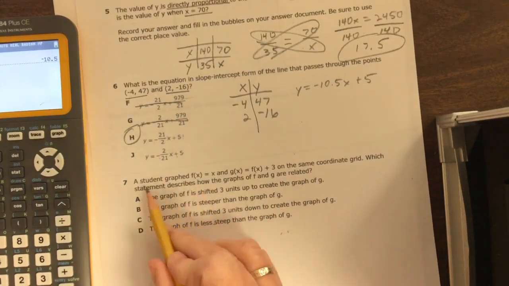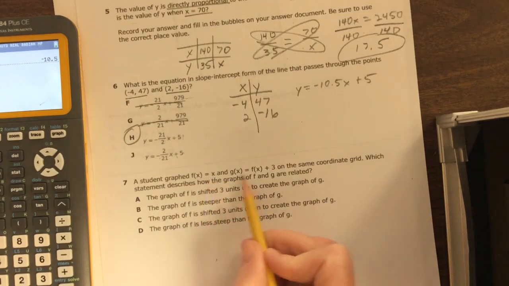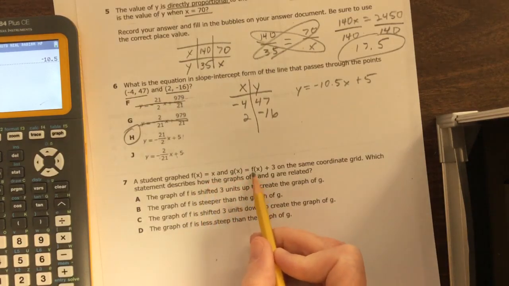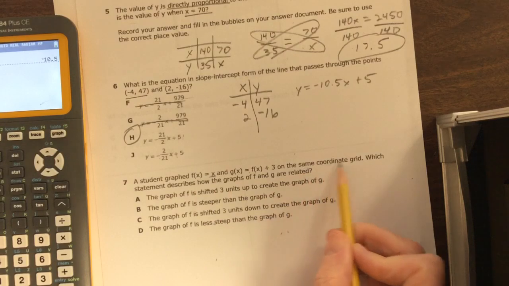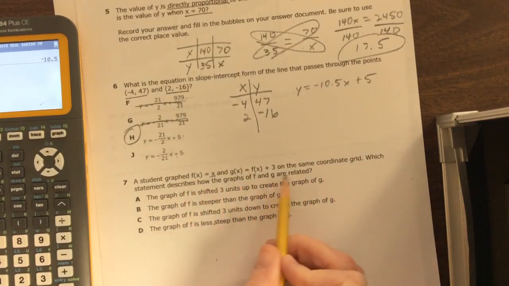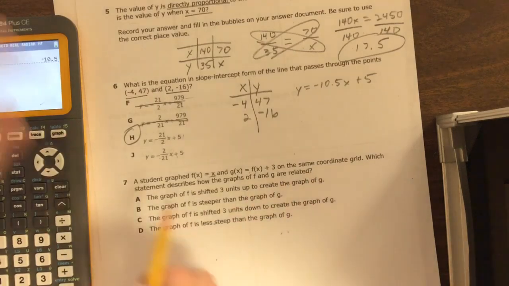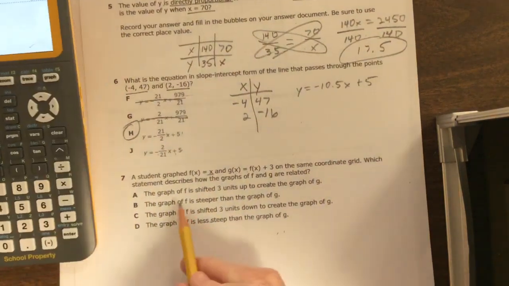Okay, the last one on this page is a student graphed f of x equals x, and g of x equals f of x plus 3, which we know that is x plus 3, on the same coordinate grid. Which statement describes how the graphs of f and g are related? Well, we could put that in the calculator.